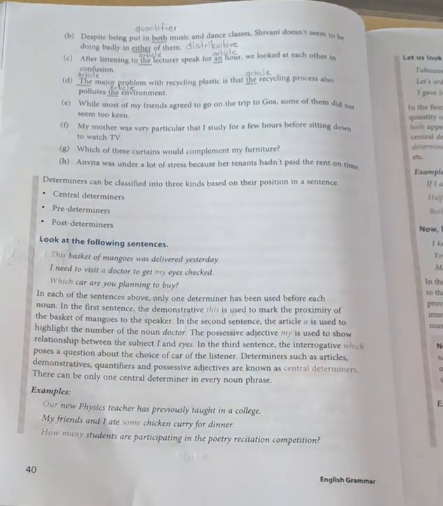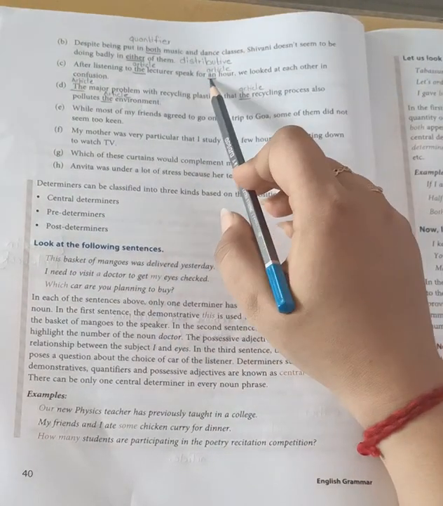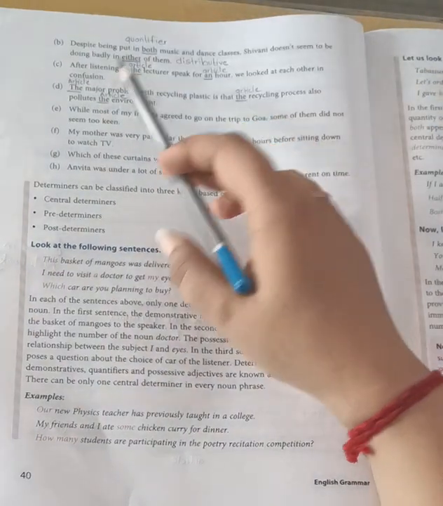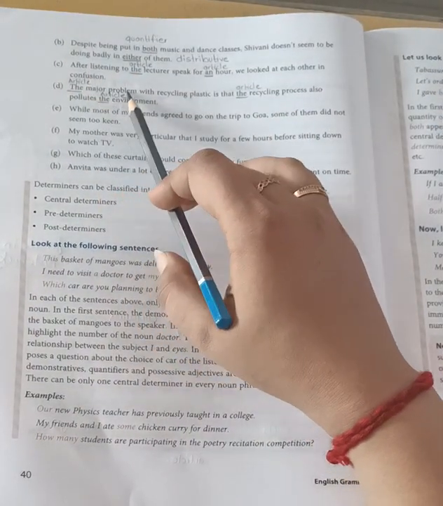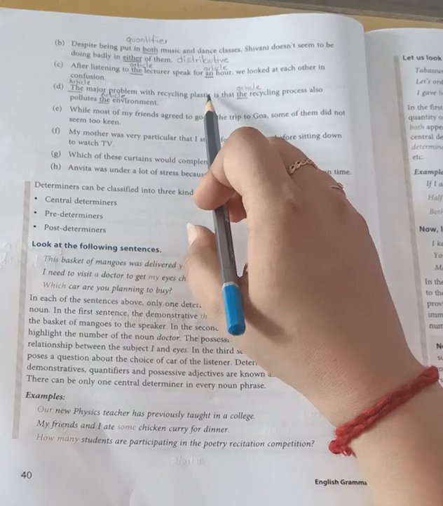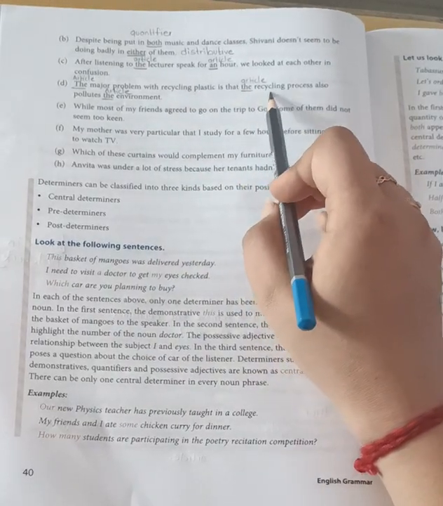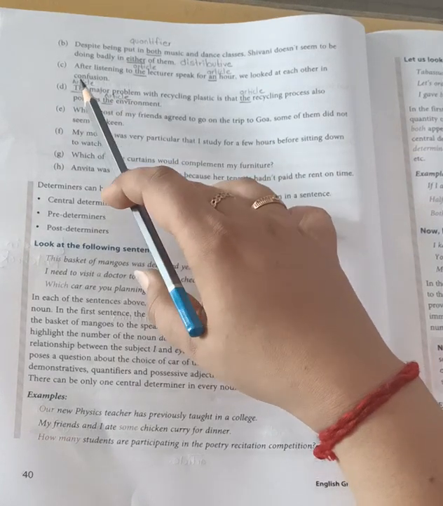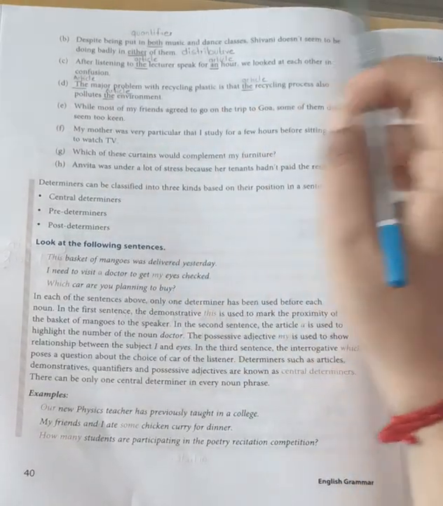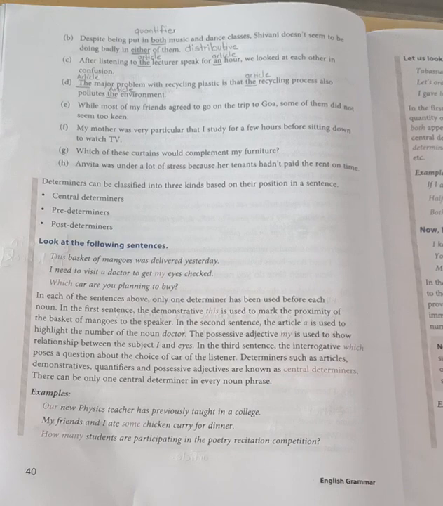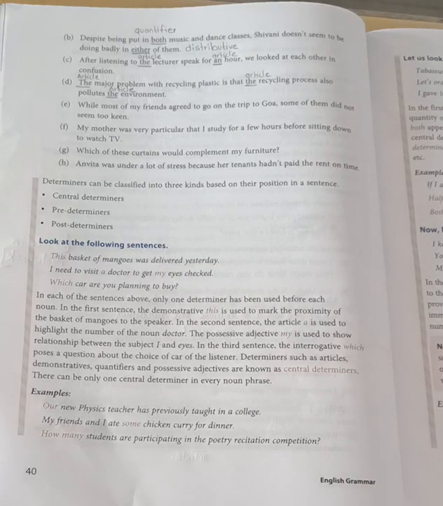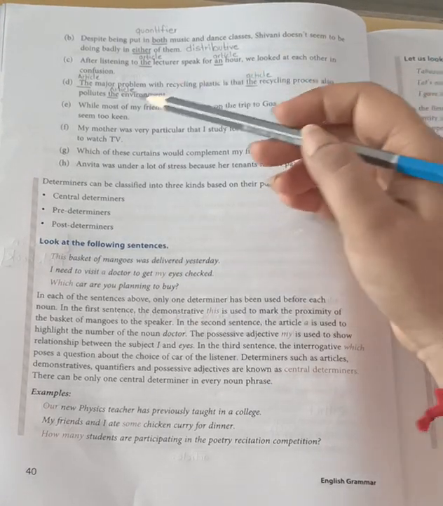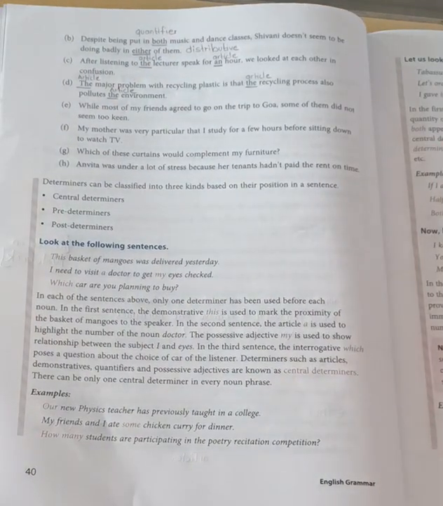C. After listening to the lecturer speak for an hour, we looked at each other in the confusion. Now see, the and an both are the articles. D. The major problem with recycling plastic is that the recycling process also pollutes the environment. Now the and the, all the 3 are articles. So students, in the same way you have to complete from E to H in homework.